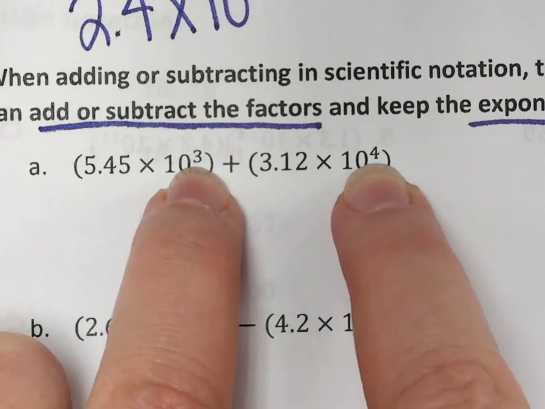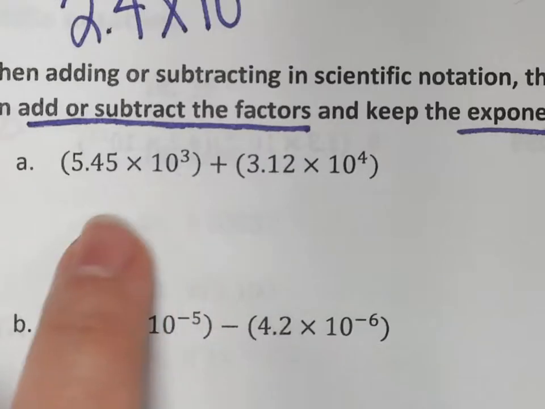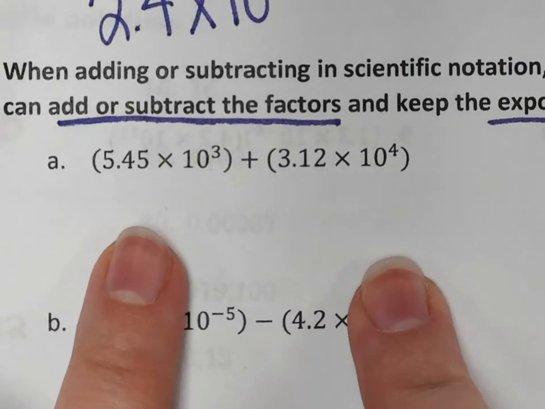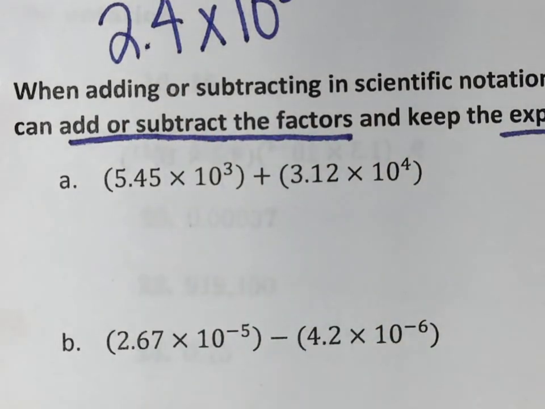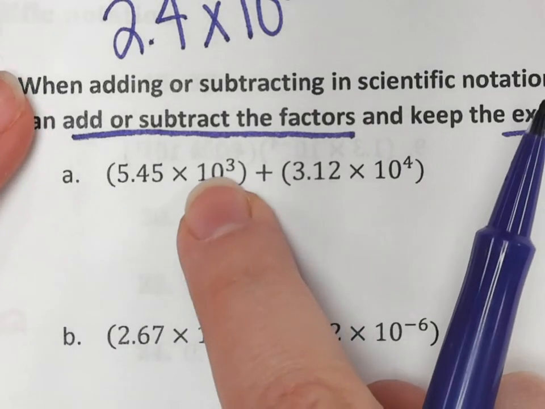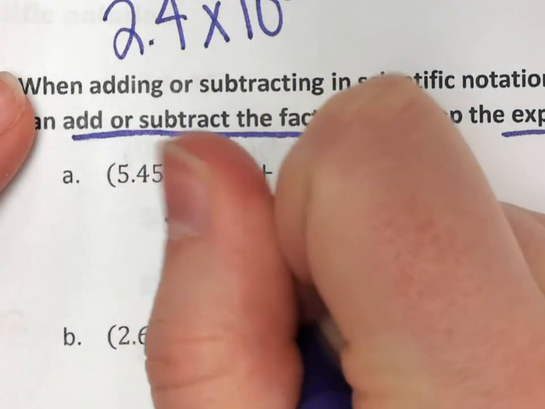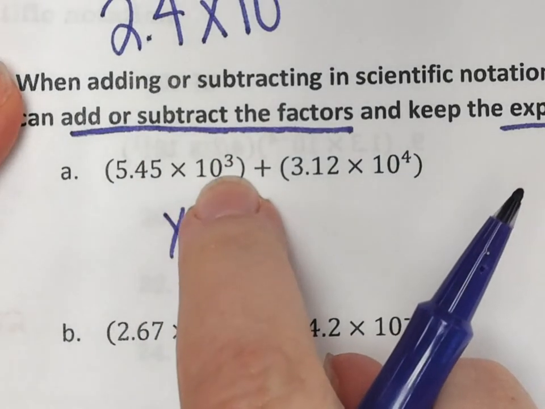No. That means we have to make them the same. Because our rule is that they have to have the same exponent. So would y'all like to change the 3 to the 4 or the 4 to a 3? 3 to the 4. Okay. So we're going to change this number here. If we want to change this exponent to times 10 to the fourth power, we want to increase by 1.